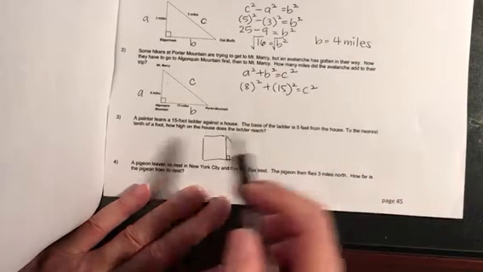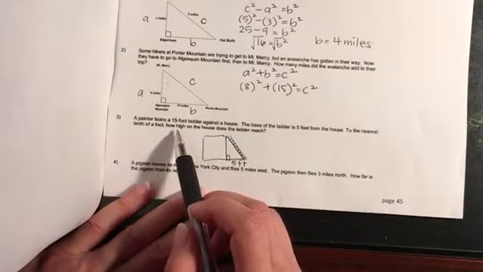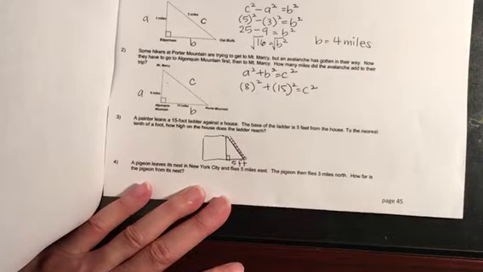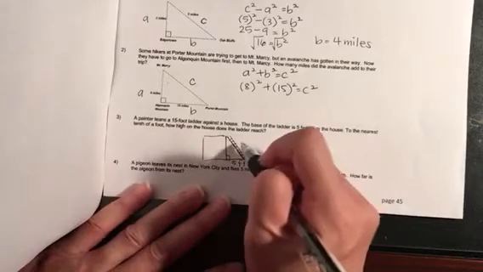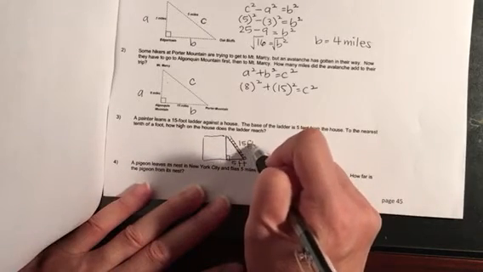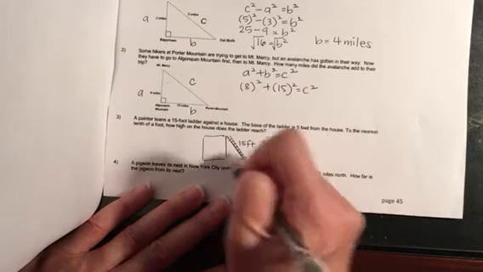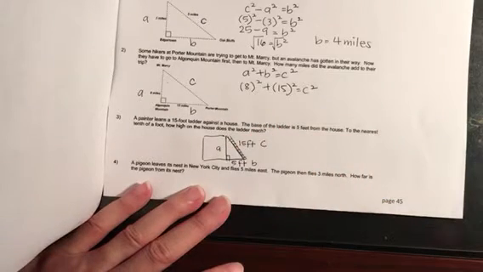To the nearest tenth of a foot, how high on the house does the ladder reach? So since the ladder is 15 feet, this is my 15. So I have my C, I have my B, I'm looking for an A. Or it could be you're looking for B and you have A, doesn't matter.